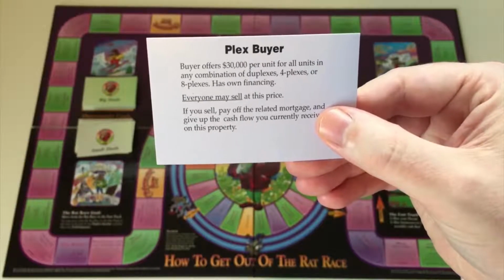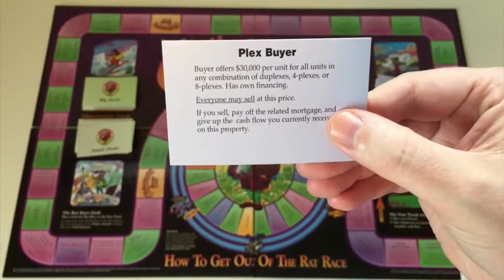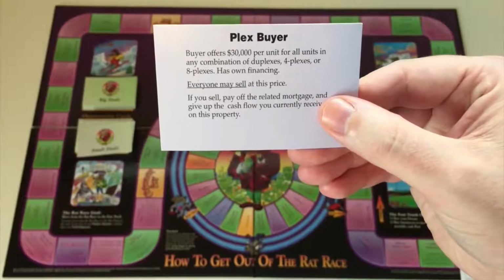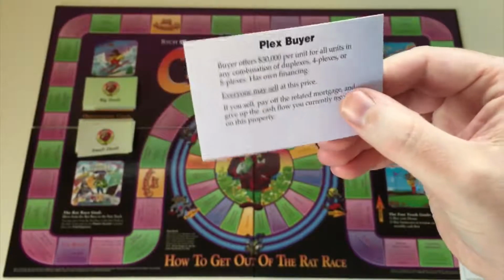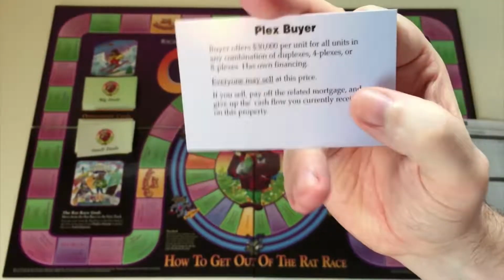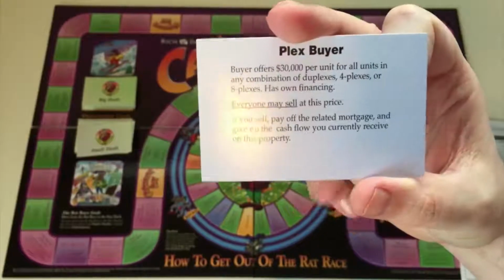If you want to sell, you get rid of the cash flow you're receiving from the property and you pay down whatever you owe left on the mortgage. So that is the market cards. I'm going to show you how to fill these out on the income statement and balance sheet.